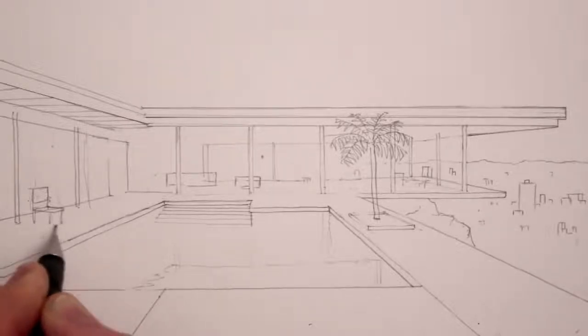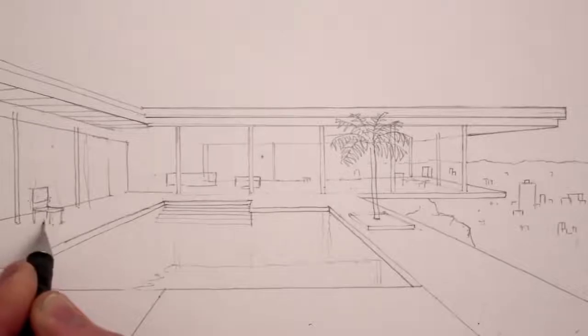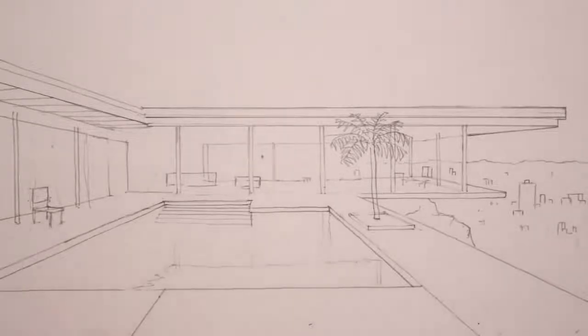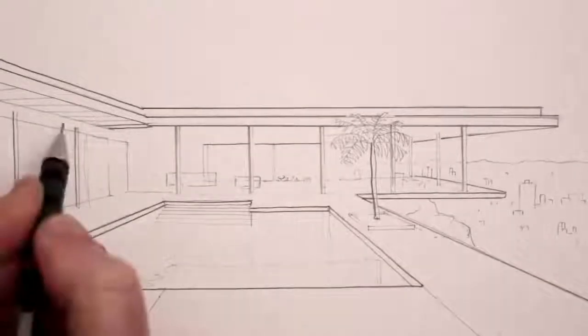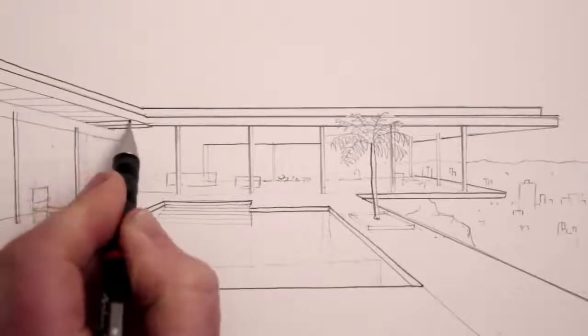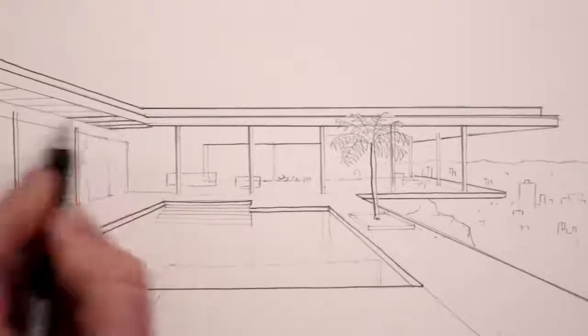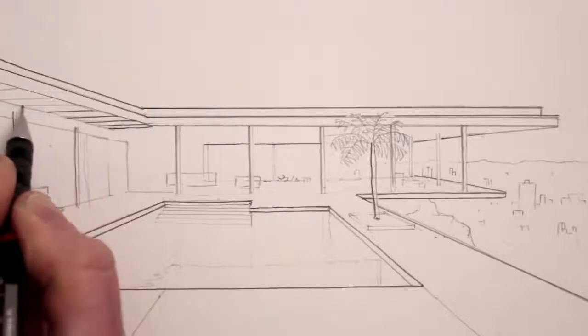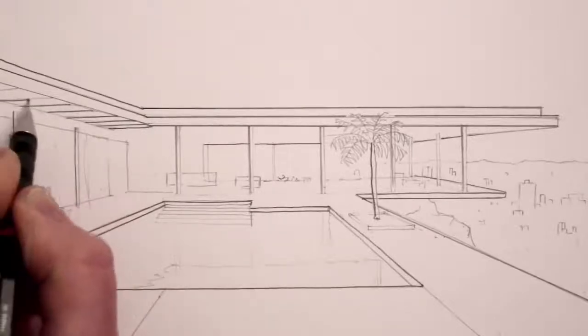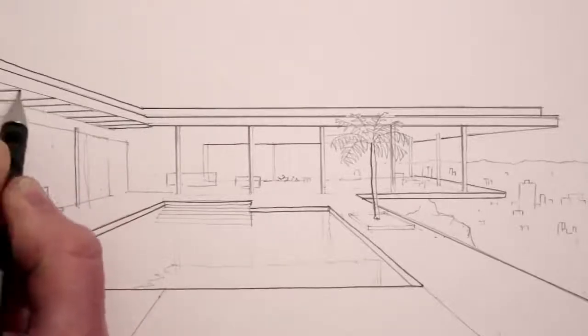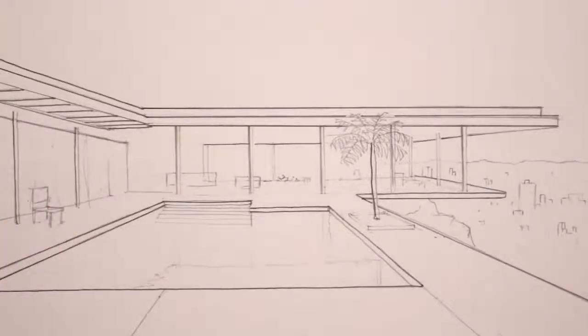So try not to do the detail of the chair perhaps, and just do the basic shapes, and then you'll find that the angle of the legs follow the diagonal going to the vanishing point, and all the uprights stay upright.